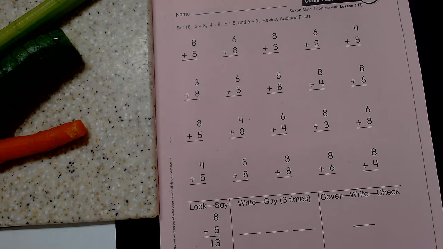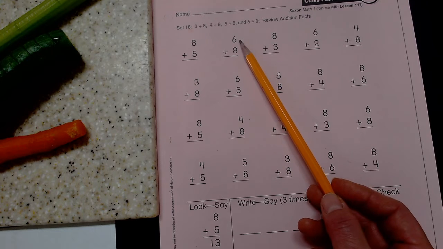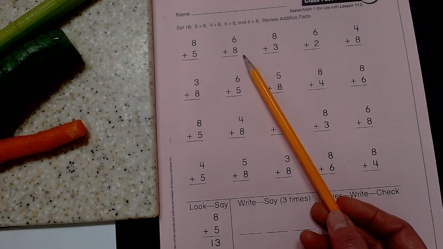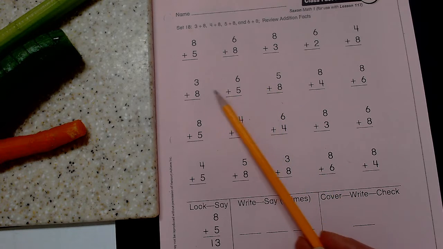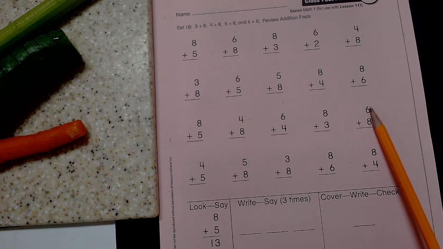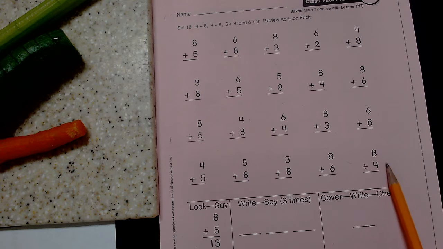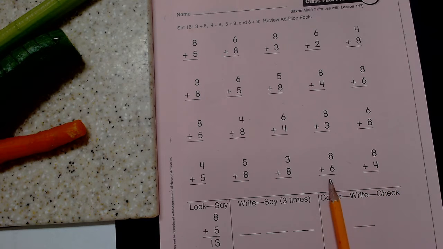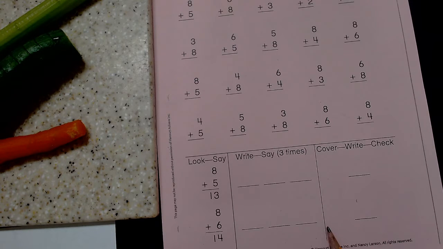And our last one, 8 plus 6 is 14. So we know that 6 plus 8 is also going to be 14. Where's that guy in this row? Here it is. 8 plus 6 is 14. Right below it, 6 plus 8 is 14. Let's be a detective and find it in the last row. Aha, there it is. 8 plus 6 is 14. And then you remember how to do the bottom, right? Let's do these two together. And then you can do the back side on your own and send me a picture of it.